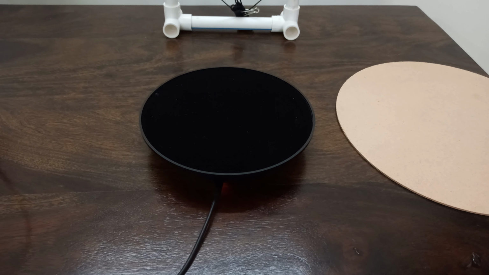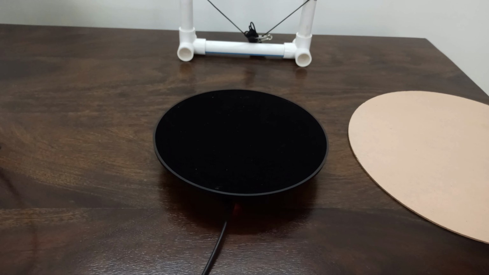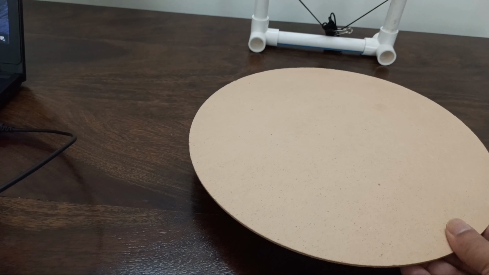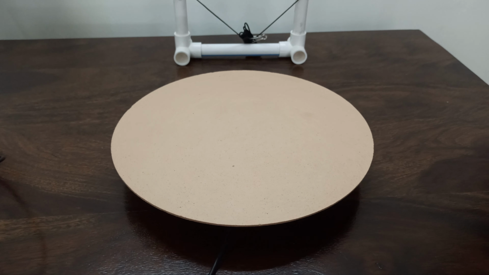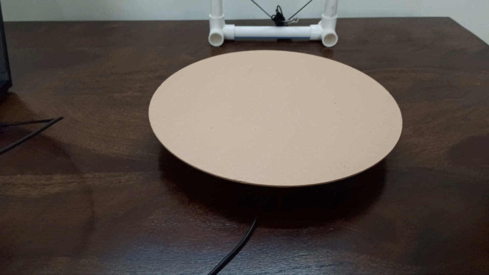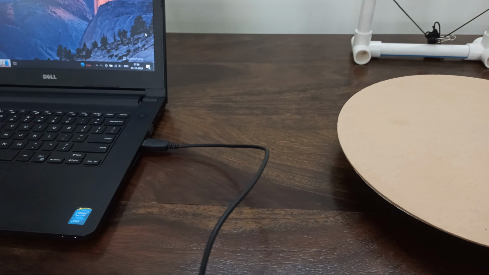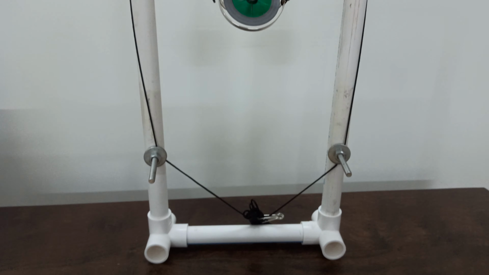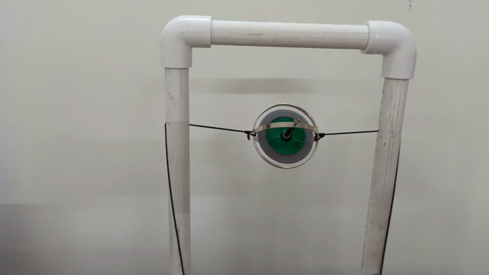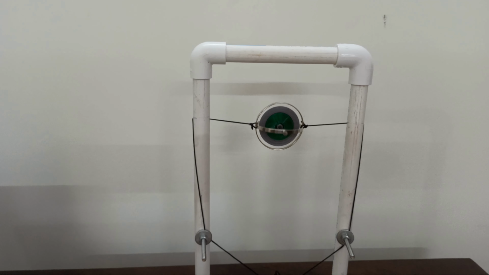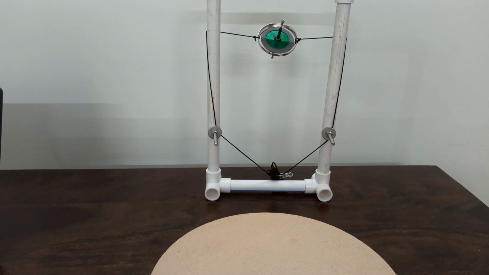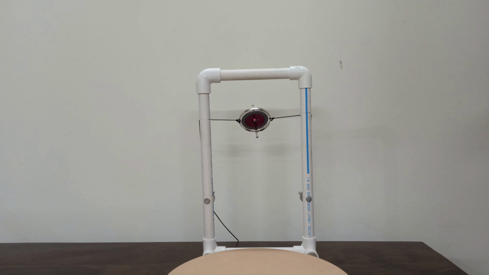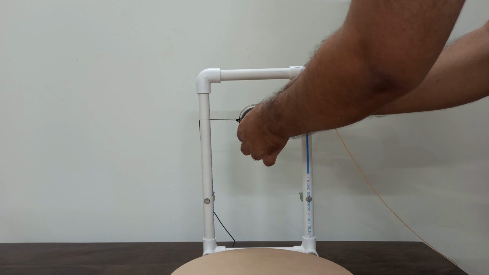Here we have a small rotating platform which can rotate clockwise and anti-clockwise. On top of that we are putting a small cardboard piece so that we can make it wider, and this is powered by a USB port of a computer. Here we have our spinning disc mounted on a frame of PVC pipe, which can rotate about this black horizontal axis. So this is going to be our experimental setup. Now we will spin it just like a top.